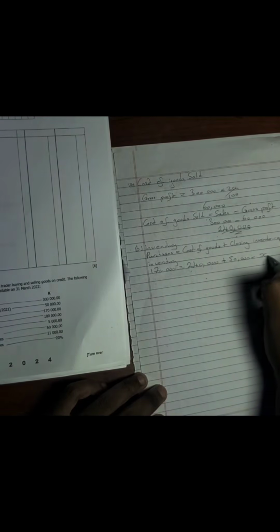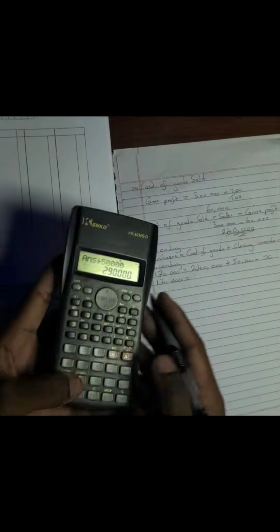I'll put X. So I'll say 170,000 is equal to 240,000 plus 50,000, which gives me 290,000.